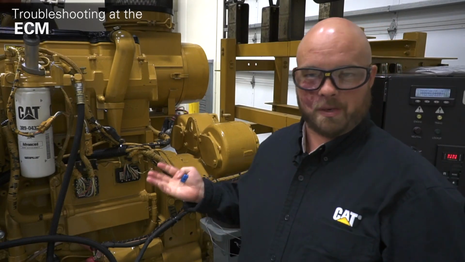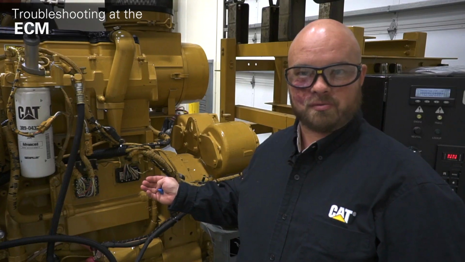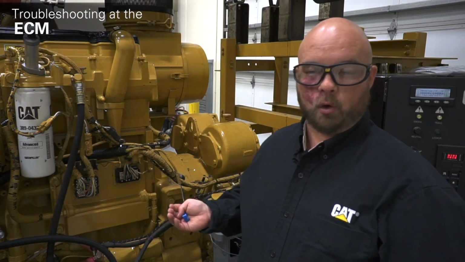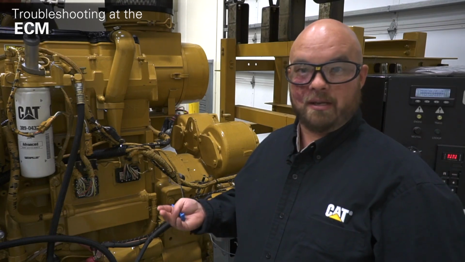Now, what do we expect the ECM to do at this point? If we create an open circuit condition, I would expect to see a -3 voltage above normal code. So if that happens, I started out with a -4 voltage below normal. I make an open circuit at the ECM. If the code then changes, what would that tell me? The ECM is recognizing the change that I made, and it is not the source of the problem.